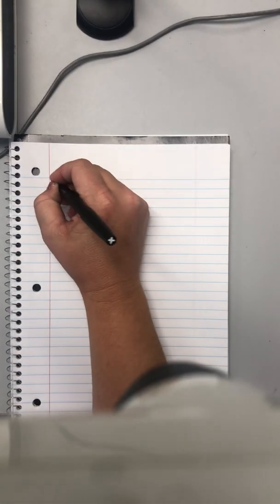Are we copying it? You're copying it. All right, the first word is area.